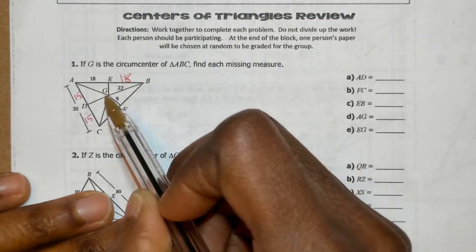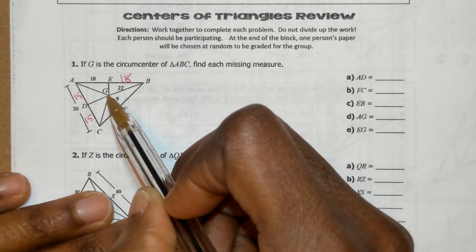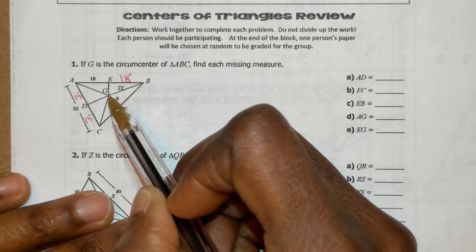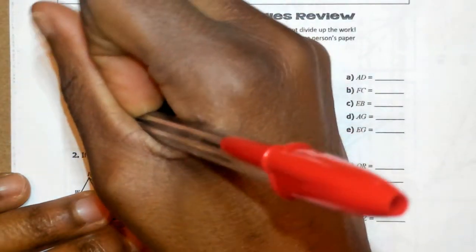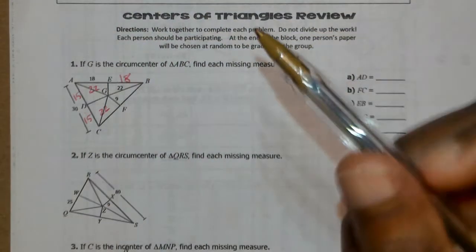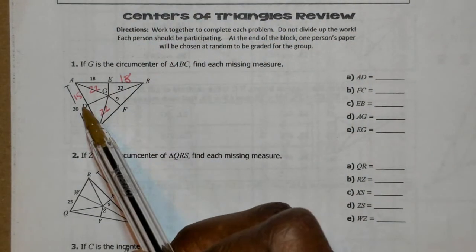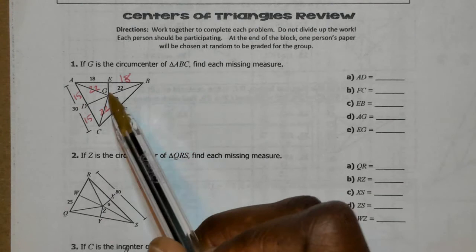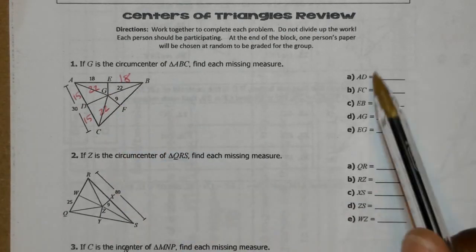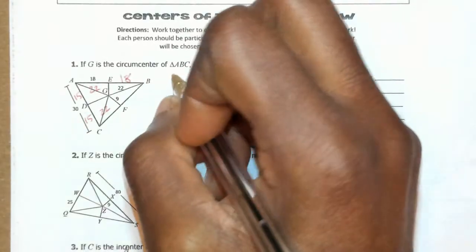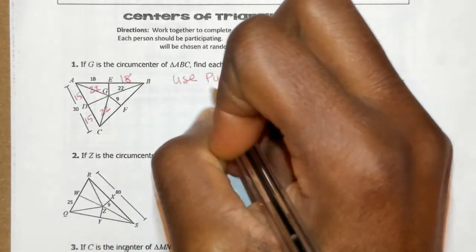And then if GB is one of the segments connecting the circumcenter to the vertex, it is 22, then the other 2 connecting the center to the vertex are 22. And so the only things we don't know in the picture would be GD, EG, BF, and FC. So if they ask us for any of those, we're going to have to use the Pythagorean theorem to find unknown sides.